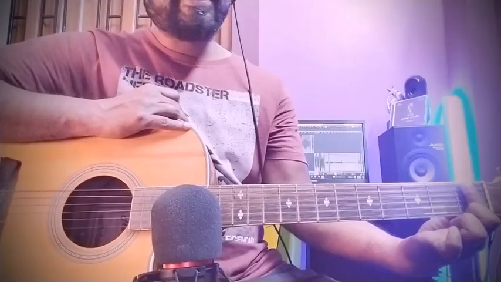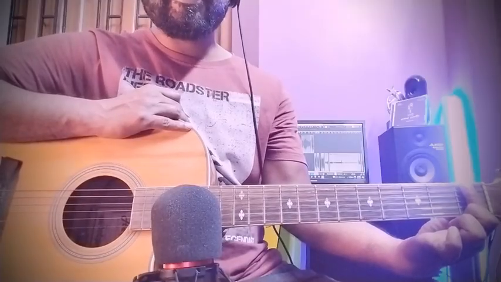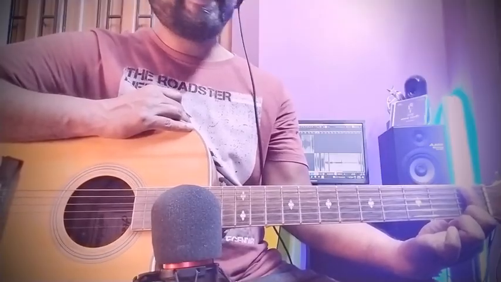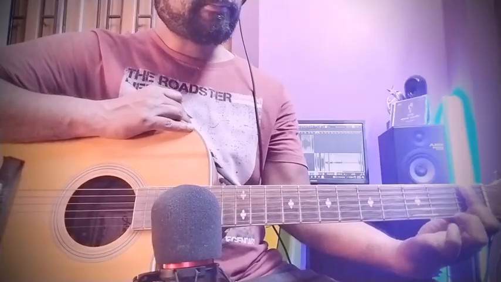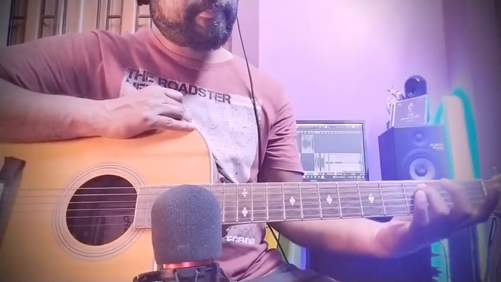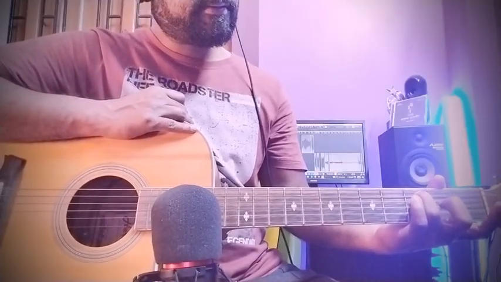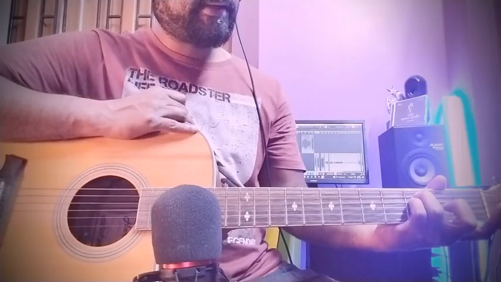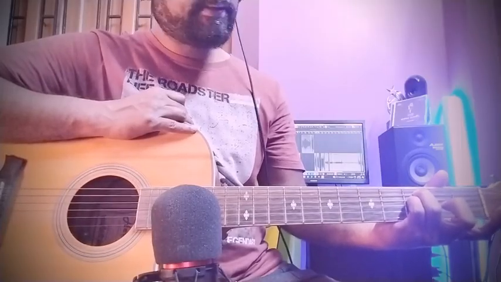So this is the bar. I am pressing all the strings of the first fret by my index finger, and now I will put my ring finger on the C note, that is on the third fret of the fifth string. I'm putting my pinky on the F note, that is on the third fret of the fourth string.